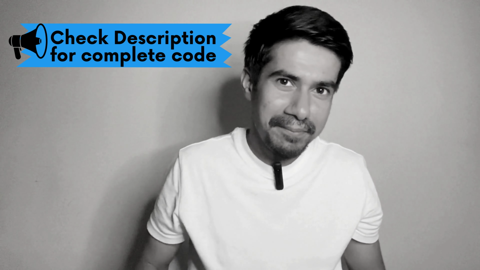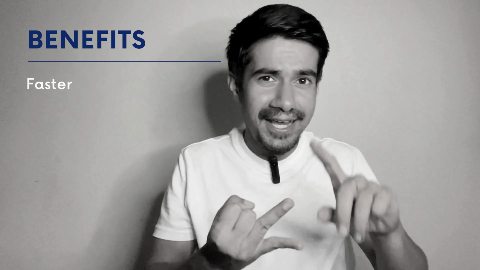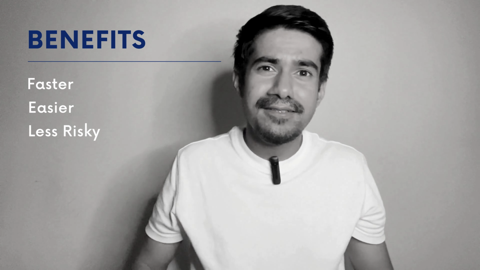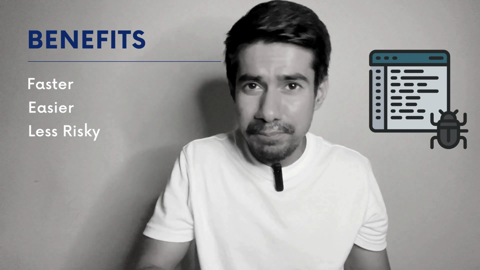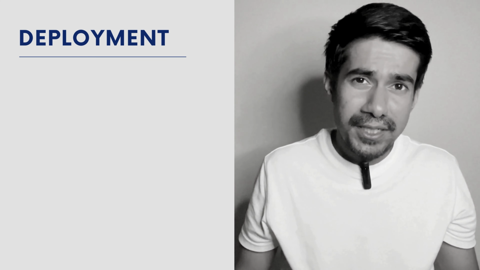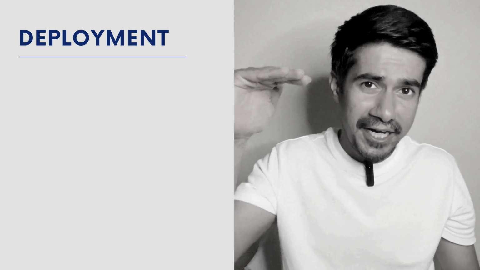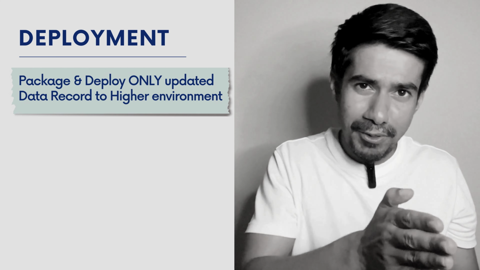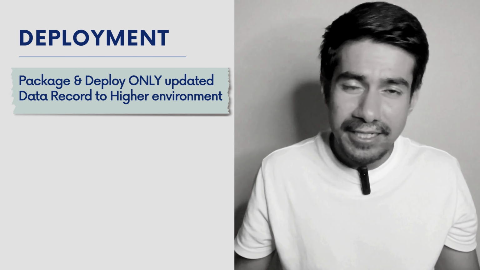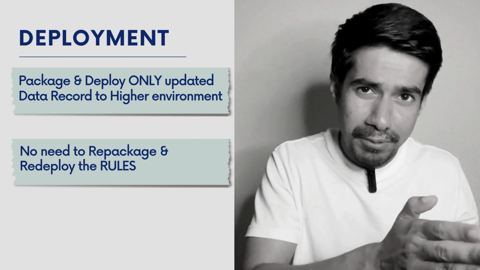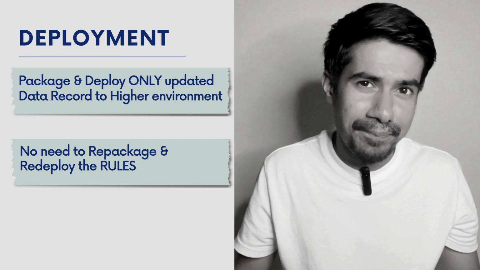This separation makes data updates faster, easier, and less risky, since there is no chance of accidentally introducing bugs by changing the logic. From a deployment perspective, whenever you need to promote this data change to a higher environment, you only need to package and deploy the updated data record. There is no need to repackage and redeploy the underlying rules.